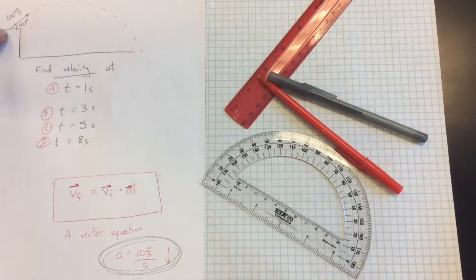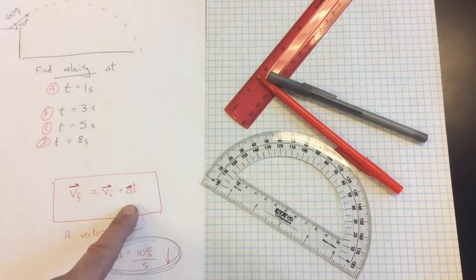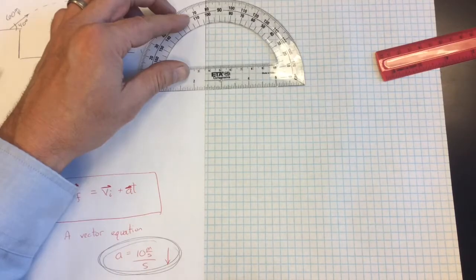Same setup, 60 meters per second at 40 degrees. Supposed to find the velocity at 1 second, 3 seconds, 5 seconds, and 8 seconds. We're using this equation, but we're using it in the two-dimensional vector version of that equation. The final velocity is initial velocity plus acceleration times time. And remember, that is acceleration of 10 meters per second every second down. Bigger diagrams will give you better results.